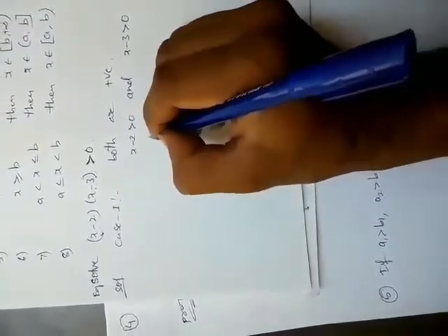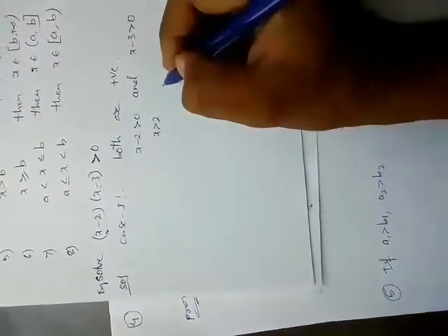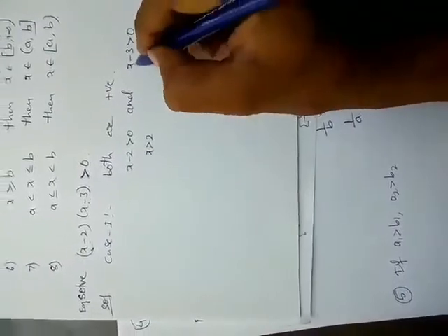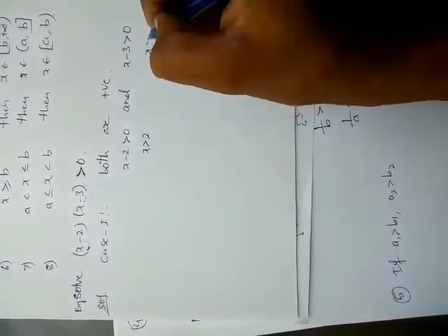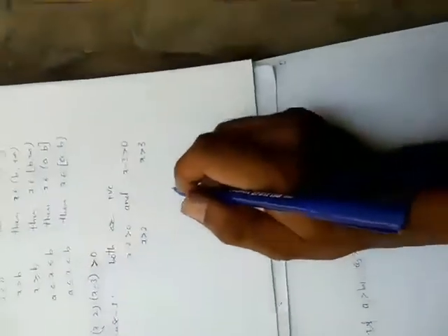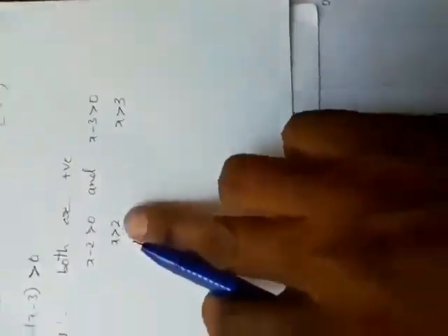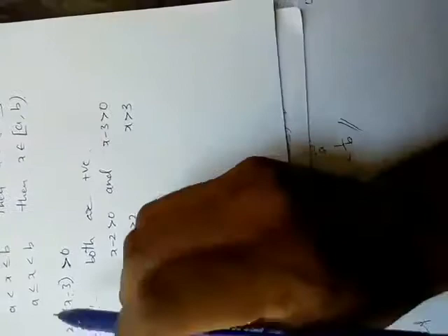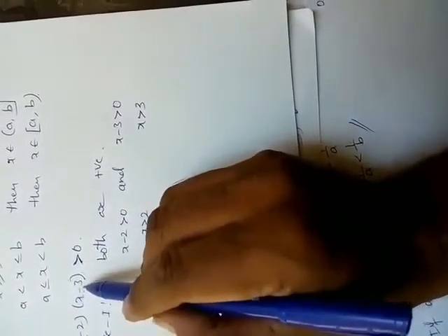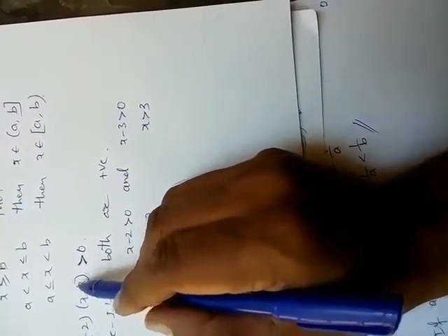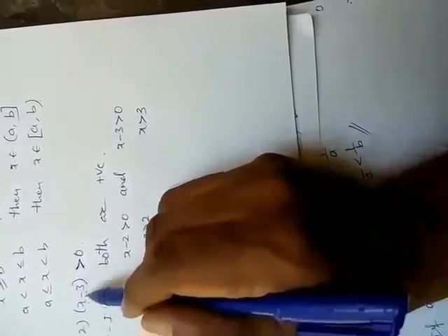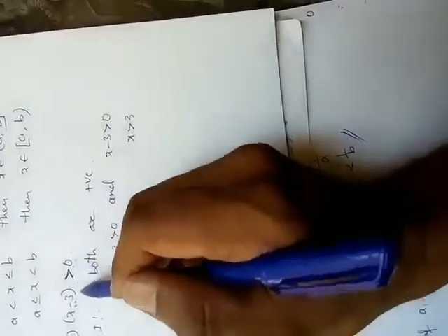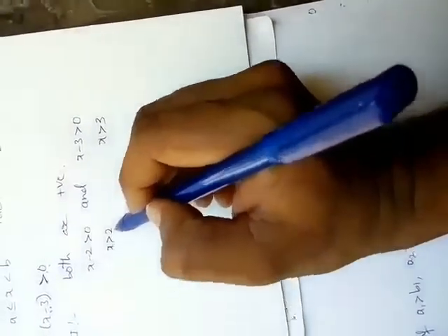X minus 2 greater than 0 means x greater than 2, and x minus 3 greater than 0 means x greater than 3. If you take x equal to 3 and substitute, 3 minus 3 is 0, so the term is 0, and 0 greater than 0 is not satisfied. If you take 4, 5, 6, the condition is satisfied.